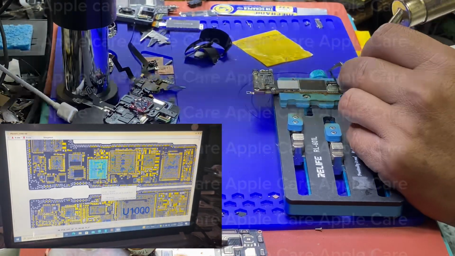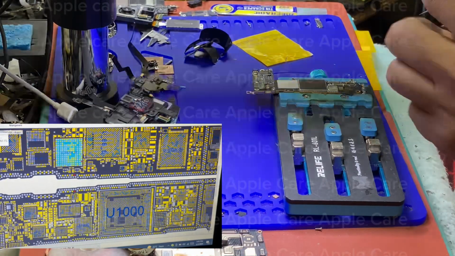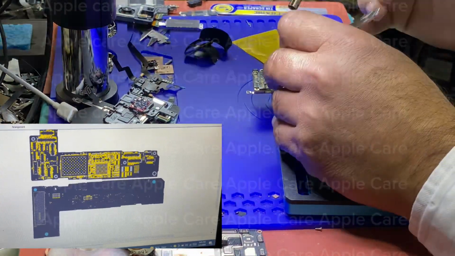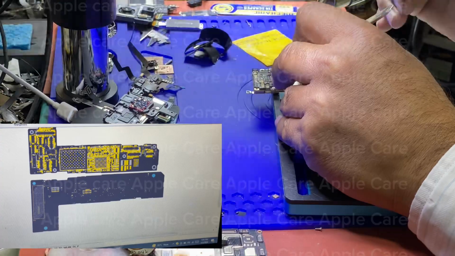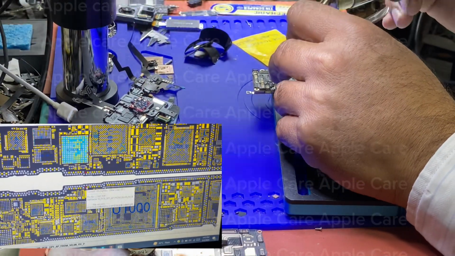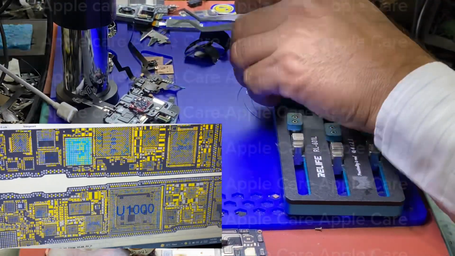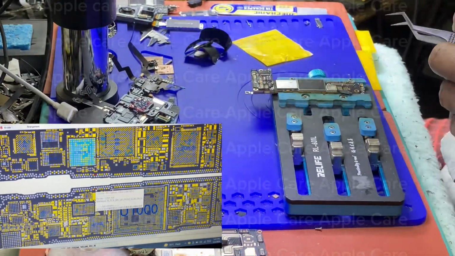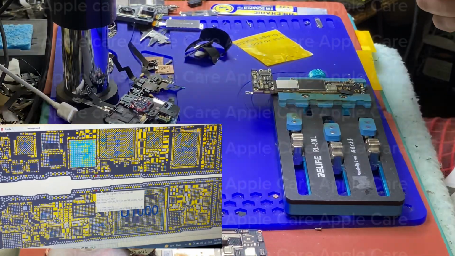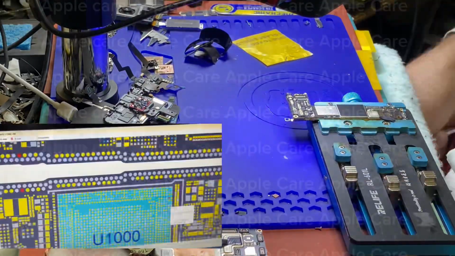The board catcher will hold the motherboard very carefully. The shield is mounted on top of the motherboard. Carefully remove the shield and your temperature should be normal.